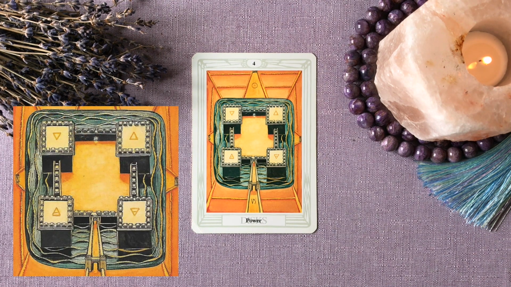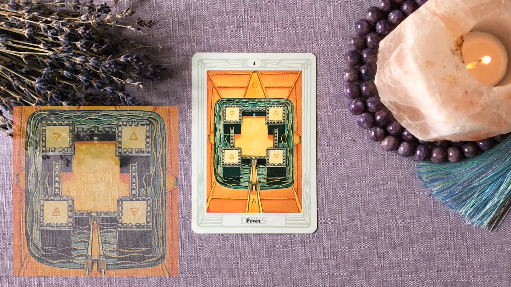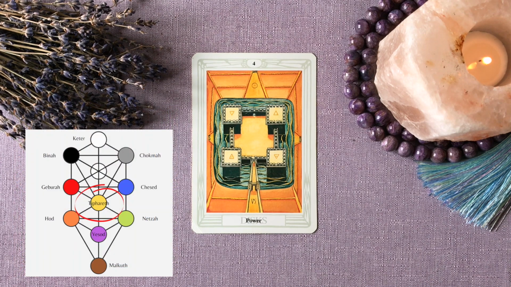If we have a closer look at the fortifications of our castle, we can see that there are 6 elements in between the towers. And this, of course, is a symbol of Tiferet, the 6th sephira connected to the power of the sun. It emphasizes the stability and durability of our creation.